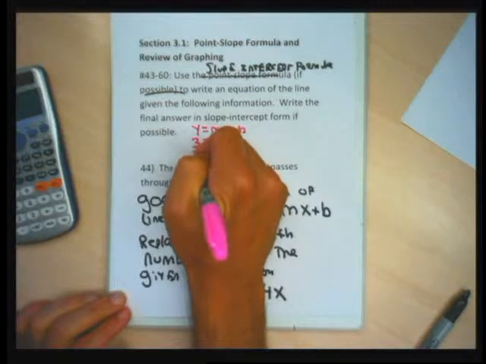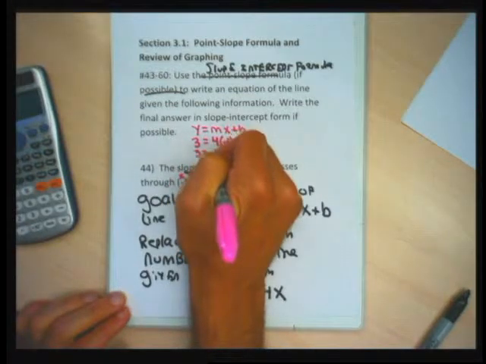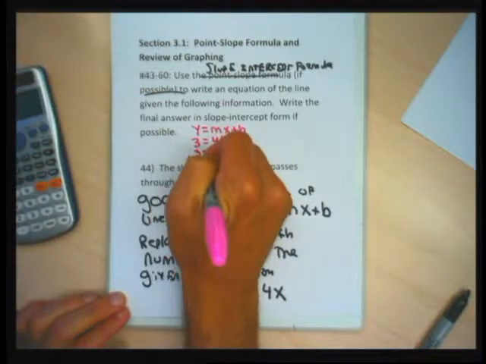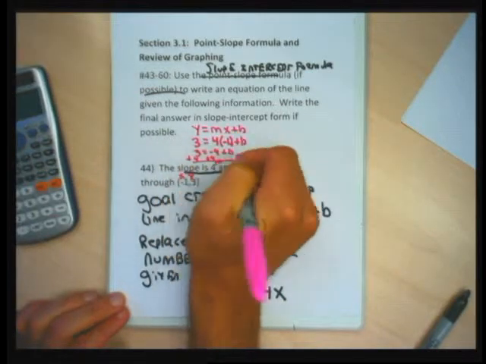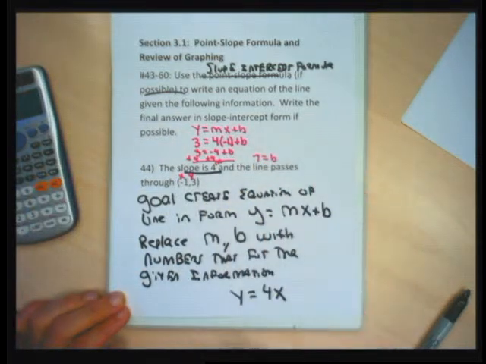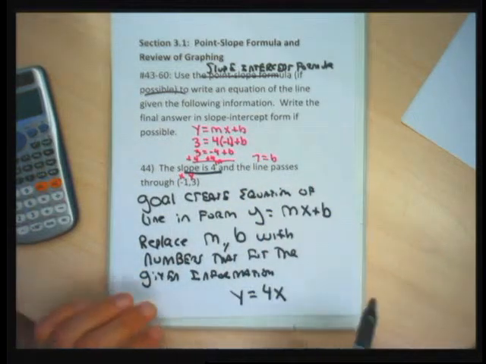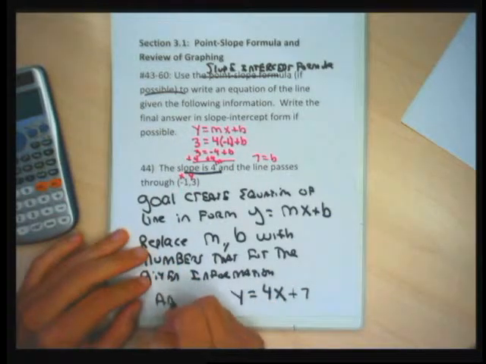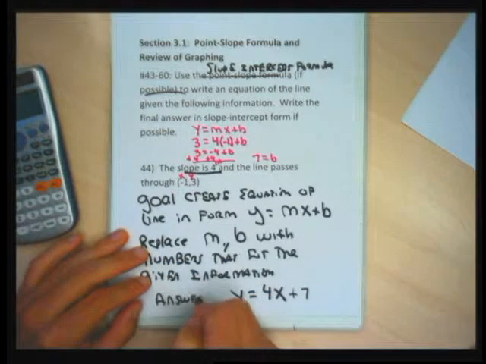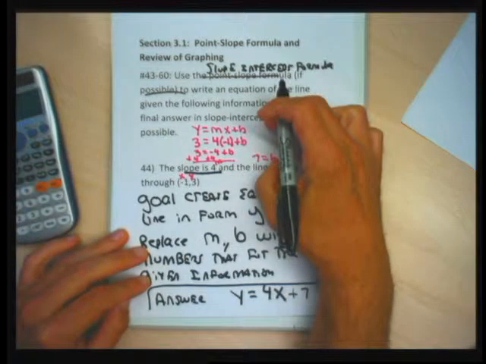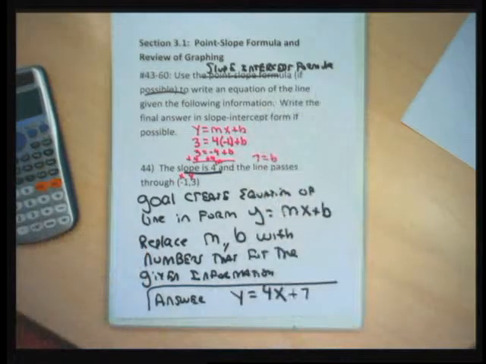Specifically, I'm going to multiply the 4 and the -1 and get -4. And I'm going to add 4 to both sides. When I do that, I get 7 equals b. And that 7's a positive. It's going to go in my answer next to the 4x. The entire work that I needed to do for this problem is to do these 3 or 4 steps to solve for b.